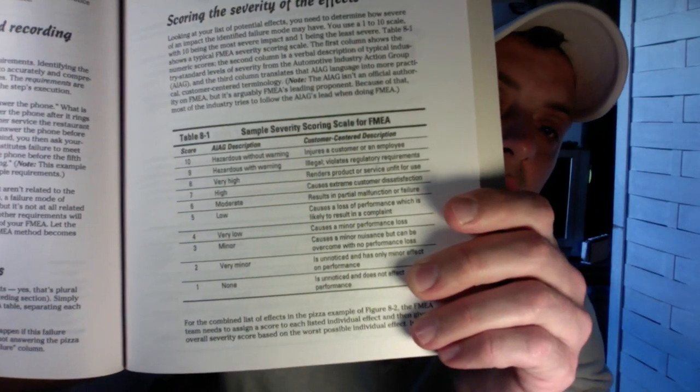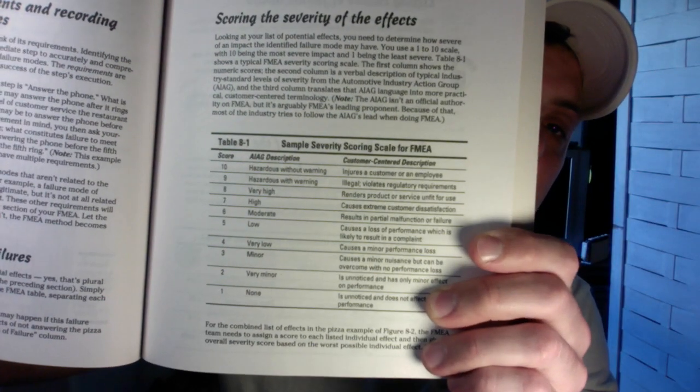Okay, this is table 8-1. I'm not going to read it out loud. There you go. Okay.